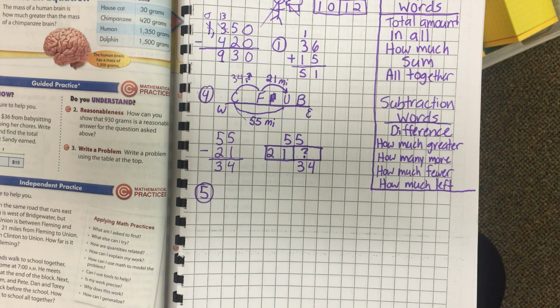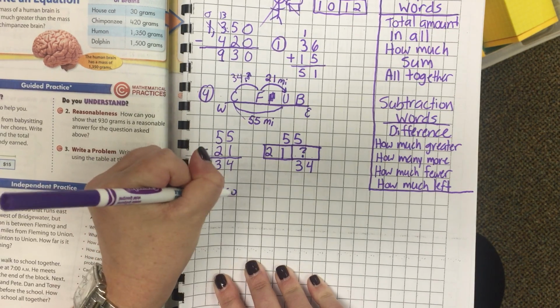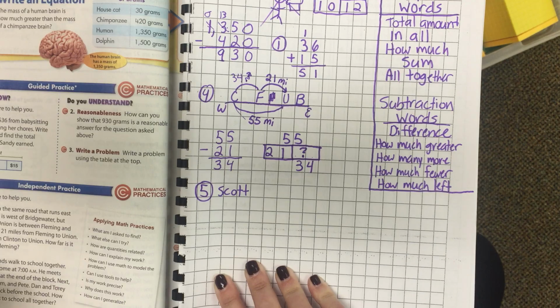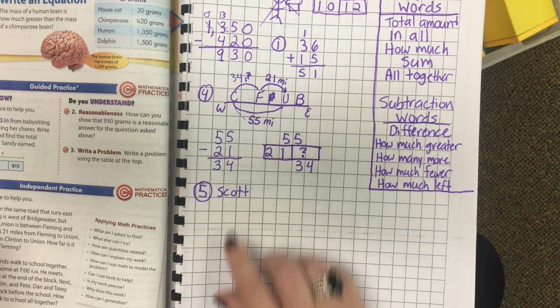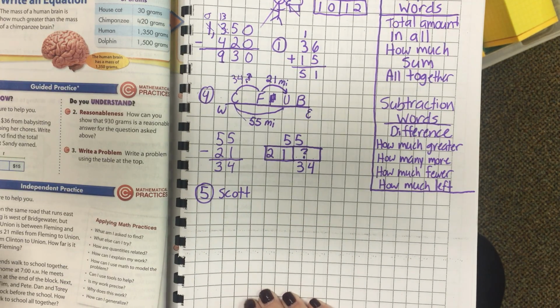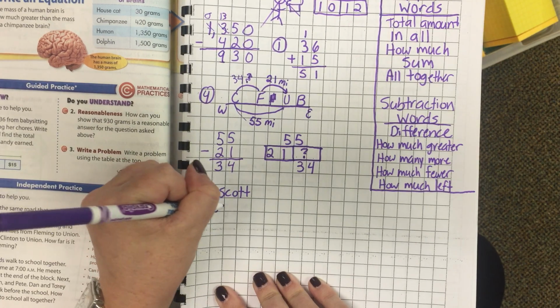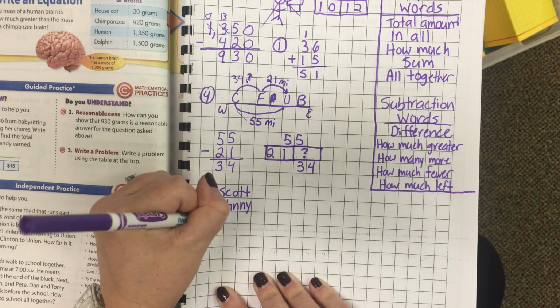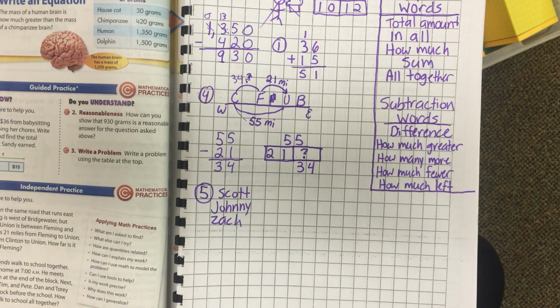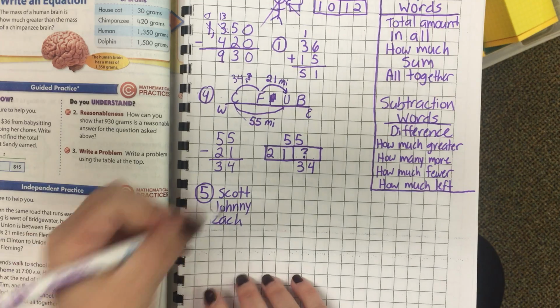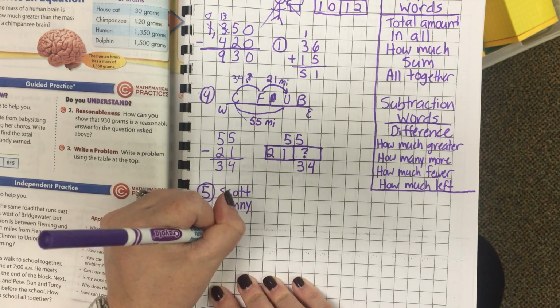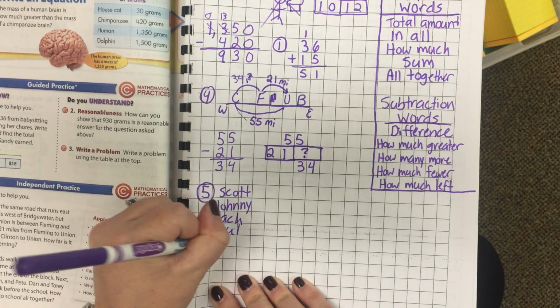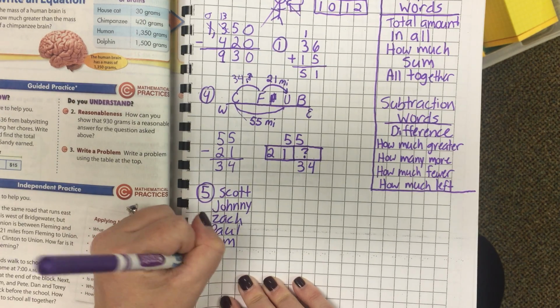So what I'm going to do is reread it and write down the names as I see them. Scott, okay, and his friends walk to school together. Scott, already wrote it, leaves his home at 7 a.m. He meets Johnny and Zach at the end of the block. Next, they meet Paul, Tim, and Pete.